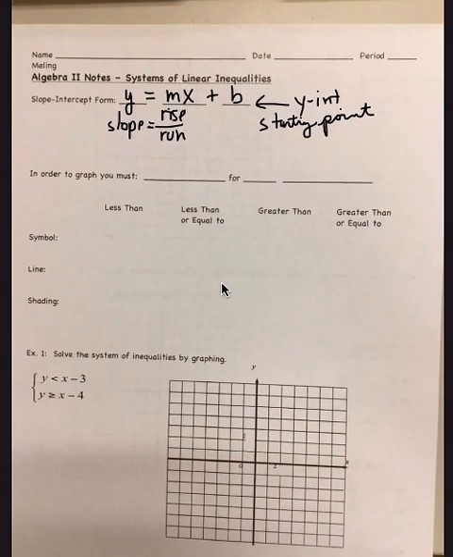So we have y equals mx plus b. We have our slope, rise over run, which is m. Our b value is the y-intercept. In order to graph, we must solve for y first. Solve for y first. Okay?